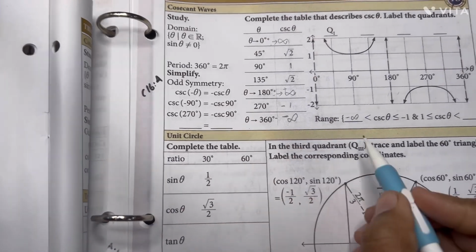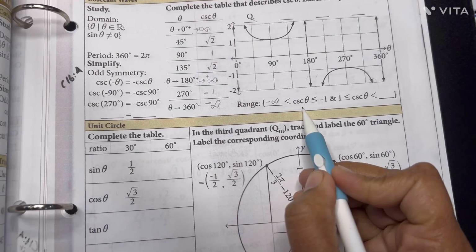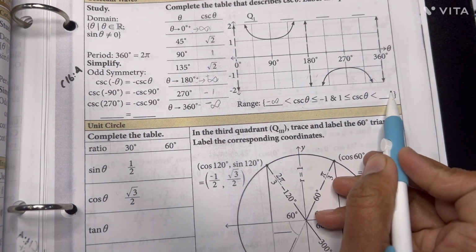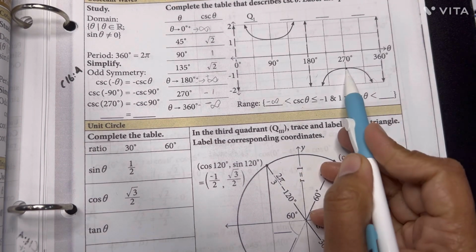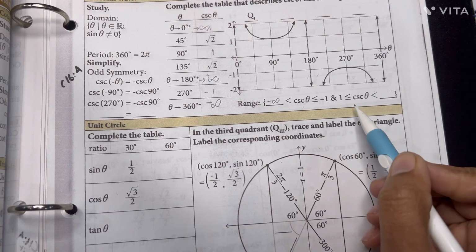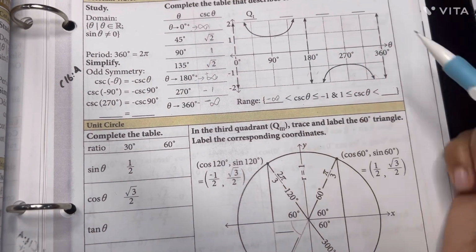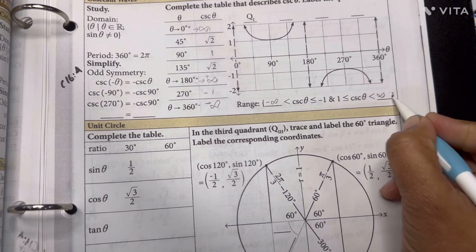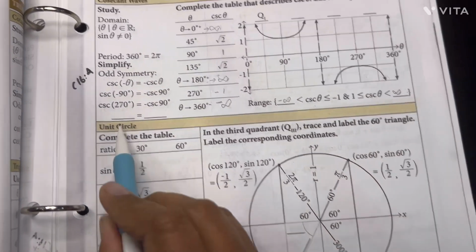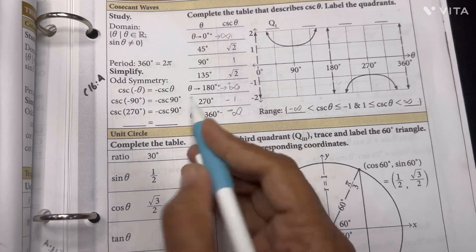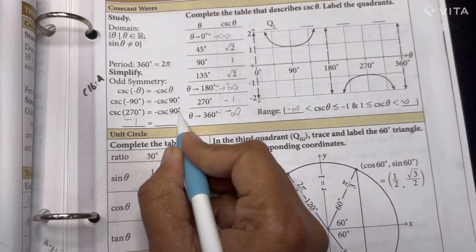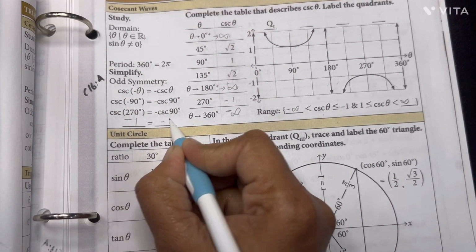My cosecant theta goes from negative infinity to negative 1, and it also goes from 1 to positive infinity. Okay, cosecant 270 here is negative 1. Negative cosecant of 90 is negative 1.